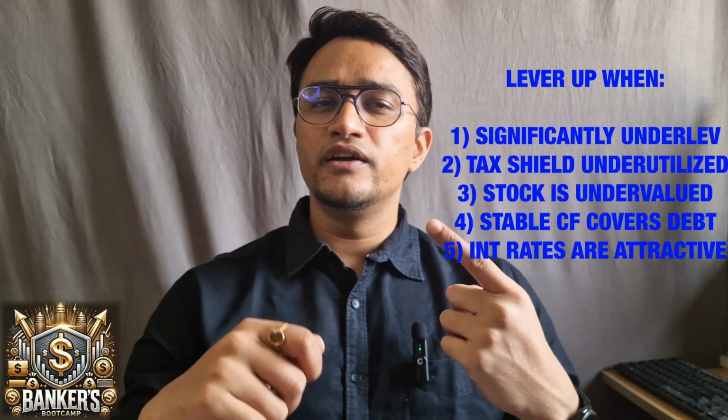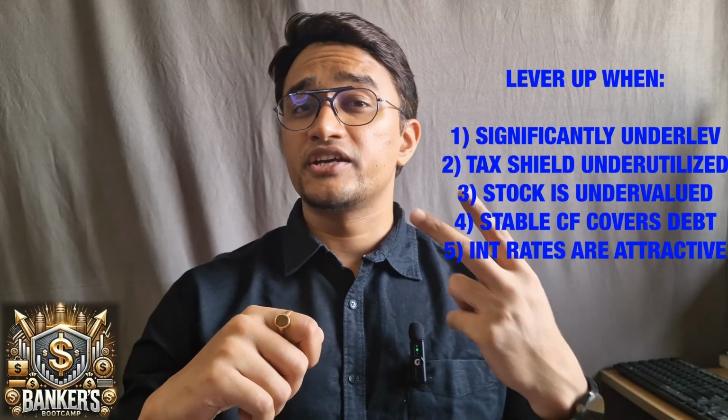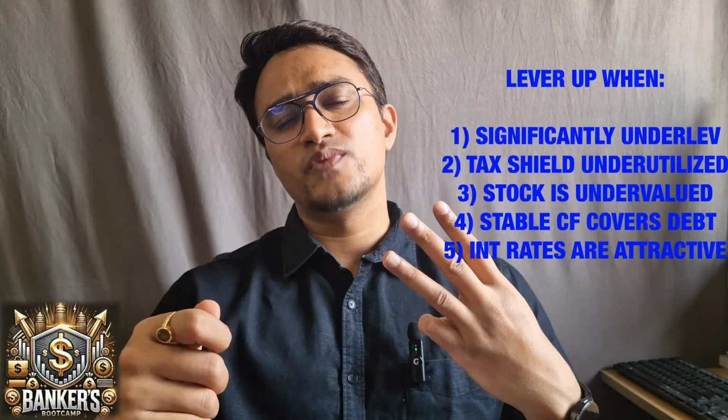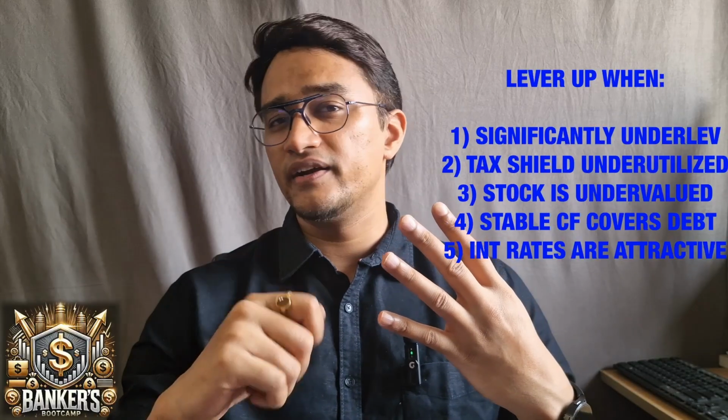The recapitalization decision framework. When should a company recapitalize? Lever up when you are significantly under-leveraged versus peers. Tax shields are being underutilized. Stock is undervalued. Debt buyback creates value. Stable cash flows can support higher debt service.